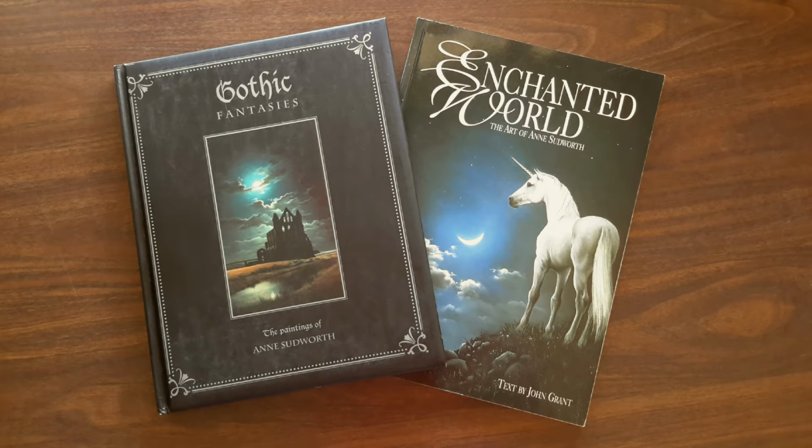One of my favorite pastel painters is Anne Sudworth, and I just wanted to show a couple of her books that she has. She has Gothic Fantasies and Enchanted World, and she does castle ruins and all kinds of fantasy subjects. She also does things called earthlight trees, and it looks like the trees are glowing at night, and she works exclusively in pastel.